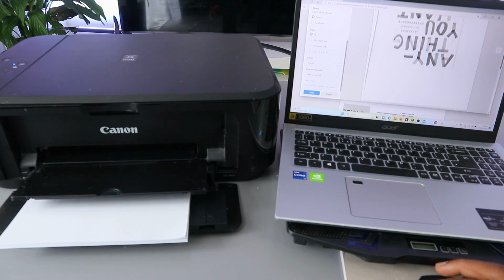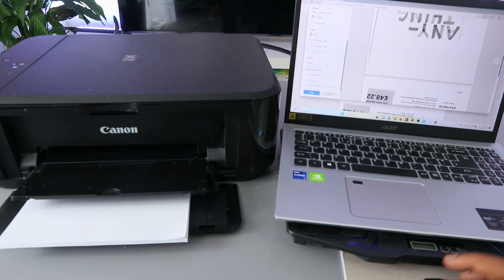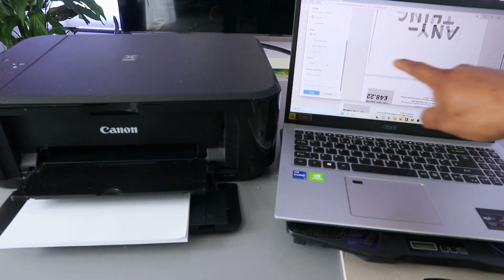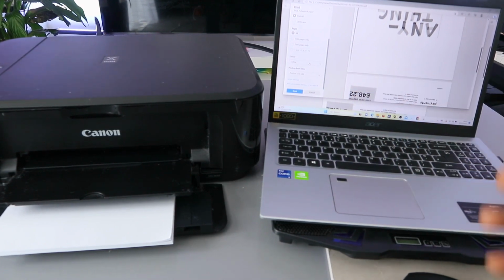Now the other option is for you to select the color of your document. So you need to select the color. The color of this document is black, so I won't be adding any color.